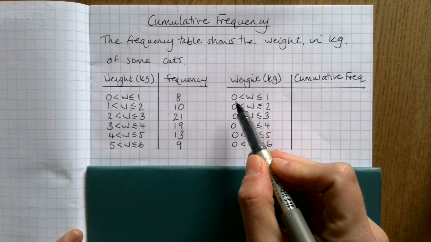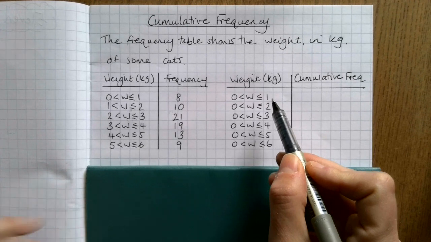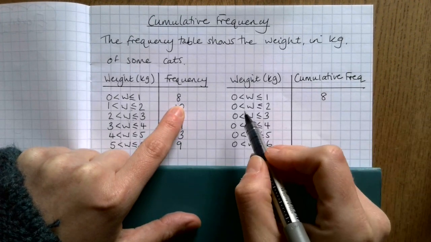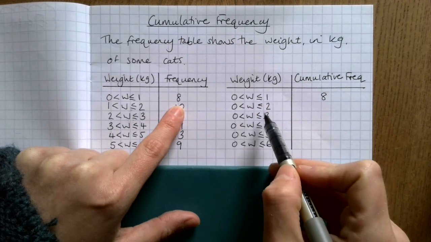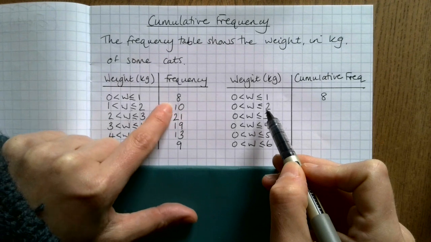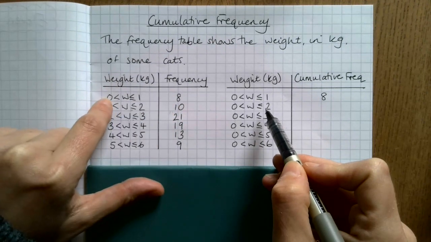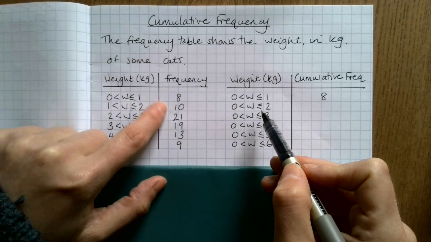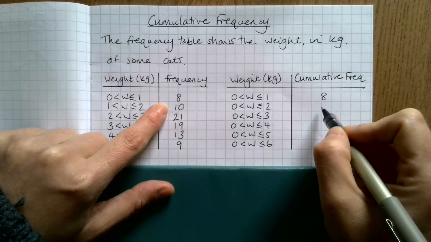So between 0 and 1 kilogram, there's only 8 cats that weigh between 0 and 1 kilogram. But now we're going to think about between 0 and 2 kilograms. So that's both of these. It's the ones that weigh between 0 and 1 and the ones that weigh between 1 and 2. So we're going to add the first two numbers together. So that's 18.